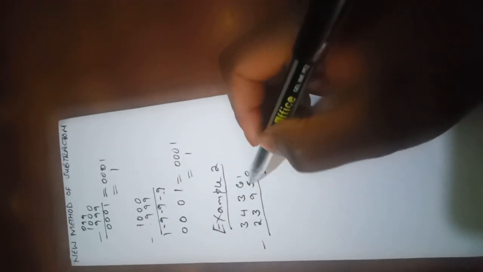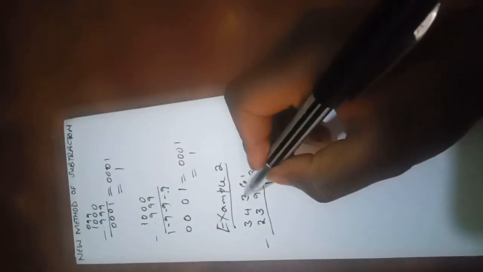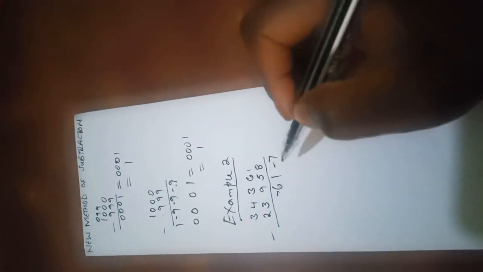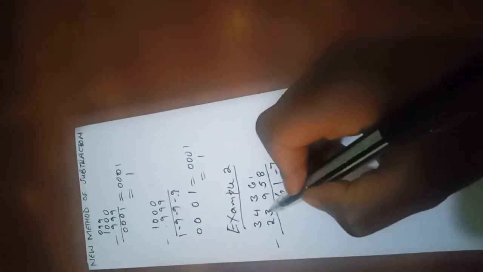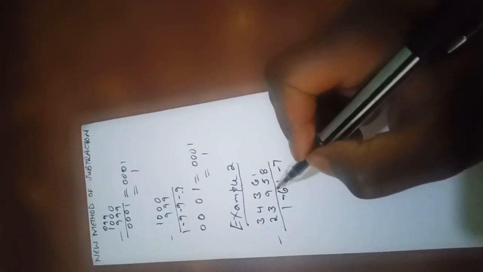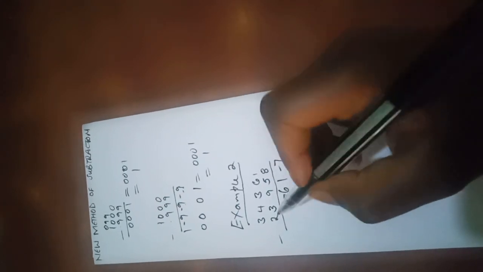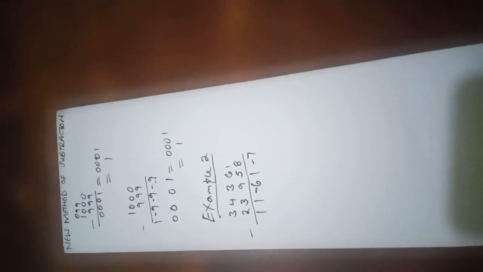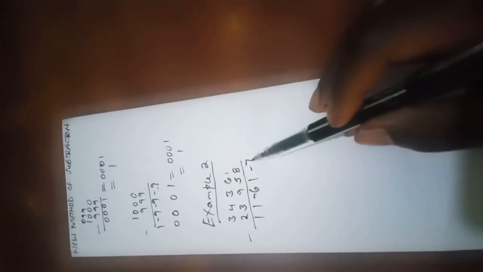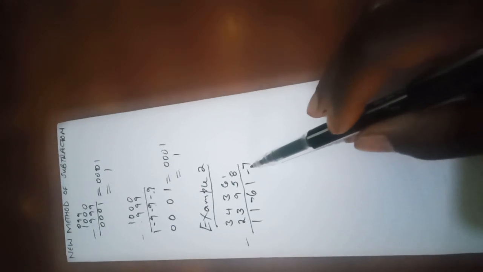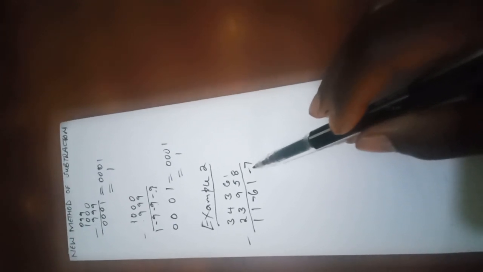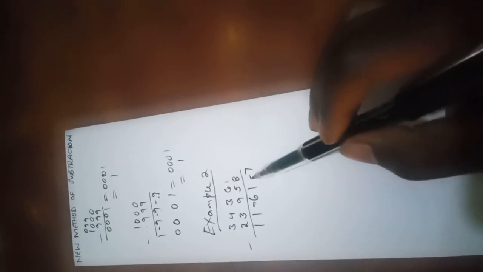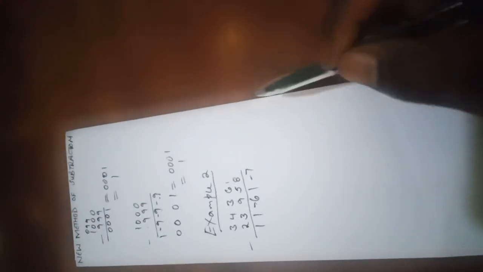Then 6 minus 5 is 1. 3 minus 9 becomes -6. Then 4 minus 3 is 1. Then 3 minus 2 is 1. Then we go to our last step, where we begin from the rightmost digit, and for every negative number we will have to subtract it from 10, and then we deduct 1 from the next digit.